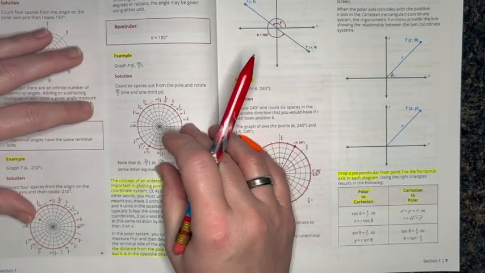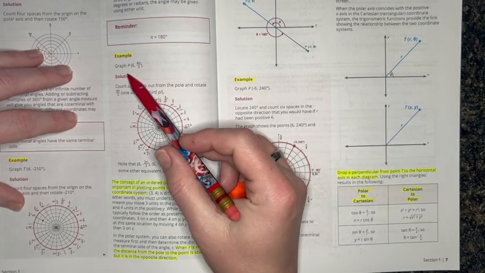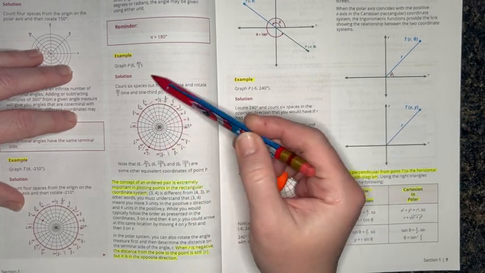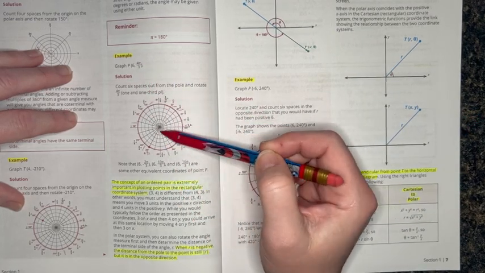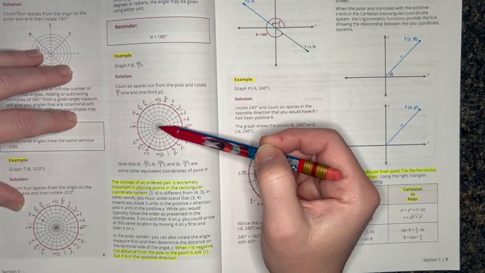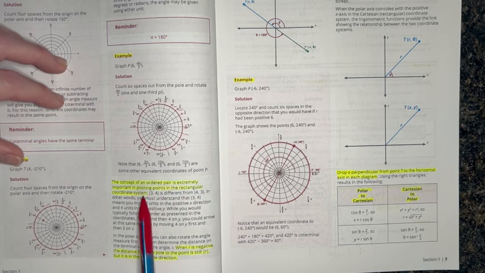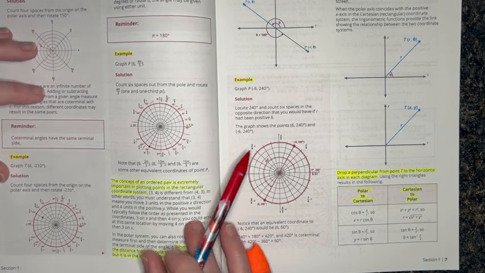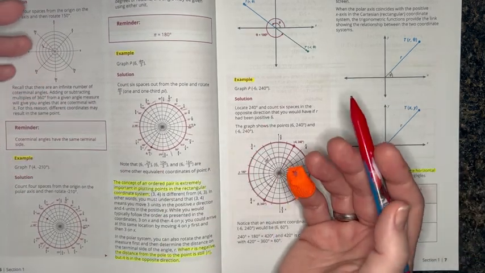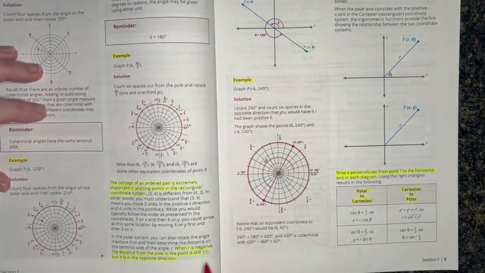I don't feel like this is overly complicated, right? We get our ordered pair, we find our angle measurement, and then we count out the distance from the pole being the center, right? The concept of an ordered pair is extremely important in plotting points in the rectangular coordinate system, and it is as well when we're graphing with the polar, right?